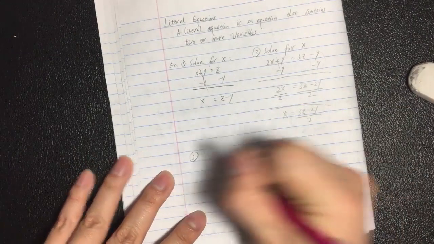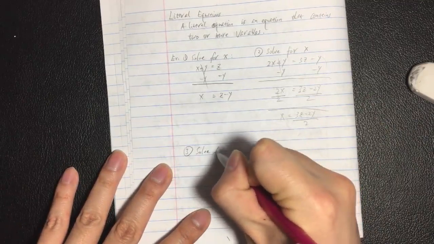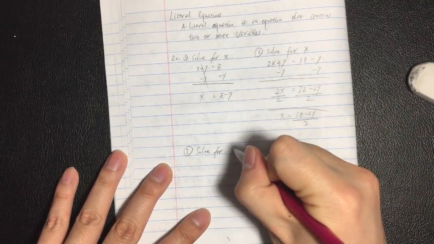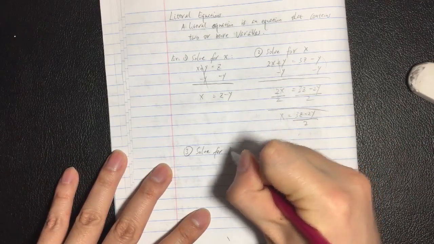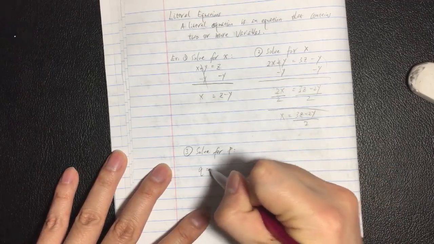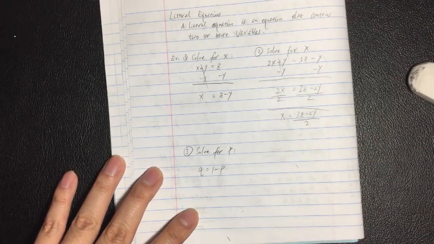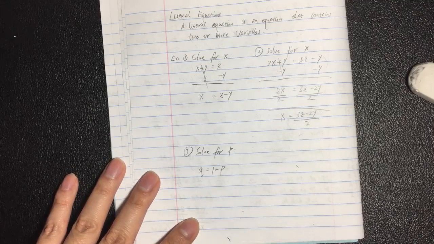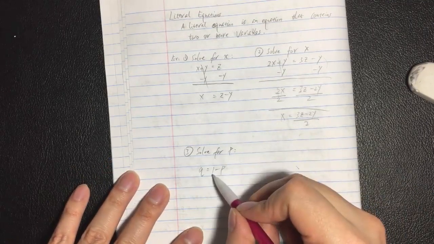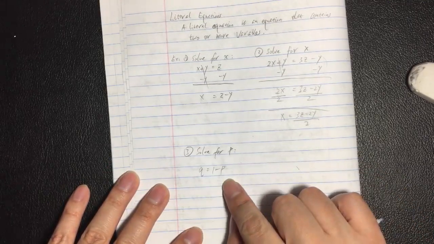Number 3. Solve for p, where we have q equal to 1 minus p. Solve for p. We try to get p by itself. So first of all, we can try to eliminate number 1 first.